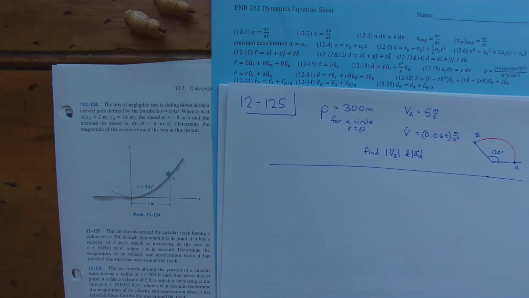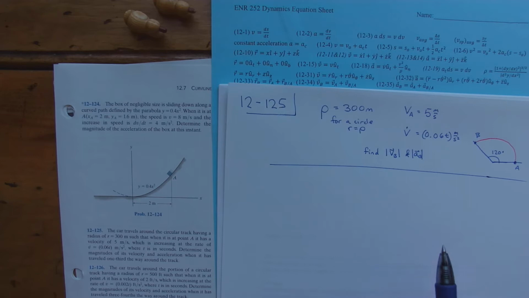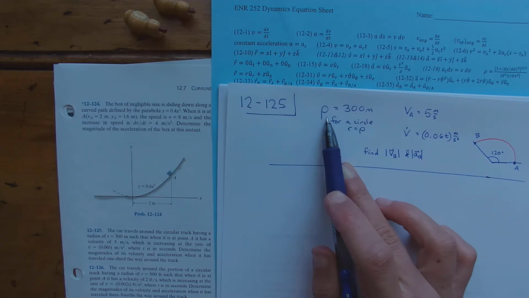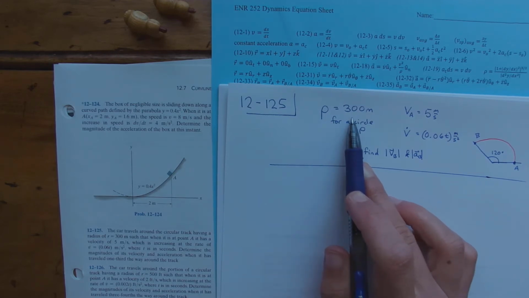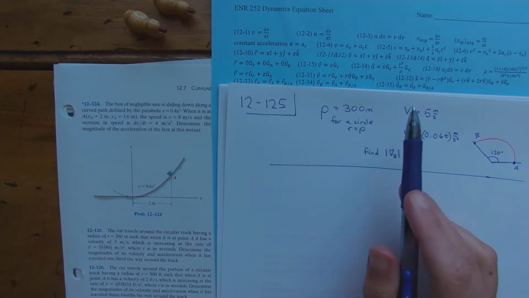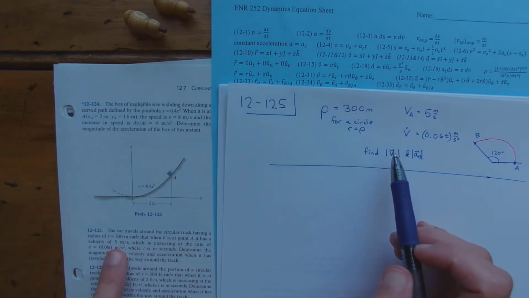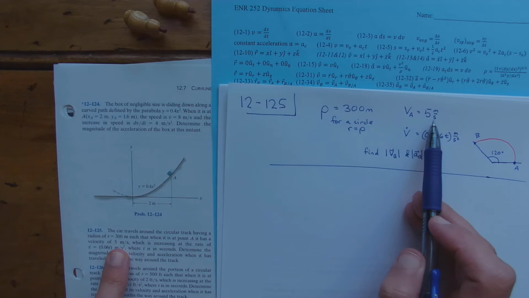This is problem 125 from chapter 12. The car travels around the circular track, shown here, having a radius of 300 meters, and remember that for a circle, the radius of curvature is equal to the radius, so this we can call rho is 300 meters, and that's the rho that we have in our formula here. Such that when it is at point A, it has a velocity of 5 meters per second.